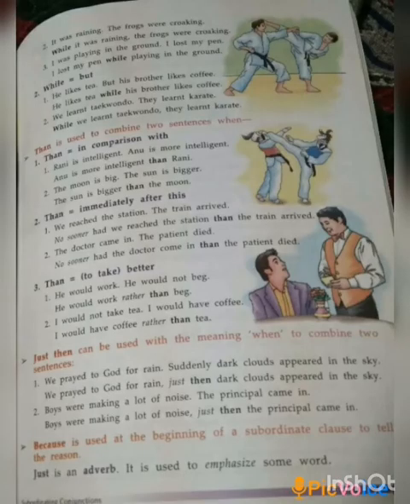Page number 37. While is equal to but. He likes tea, but his brother likes coffee. Here we should write: he likes tea while his brother likes coffee. And than is used to combine two sentences when than is equal to in comparison with. See the example. Rani is intelligent. Anu is more intelligent. How can we write? Anu is more intelligent than Rani. It is used to combine.